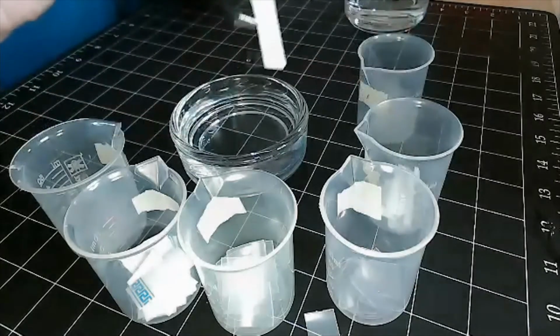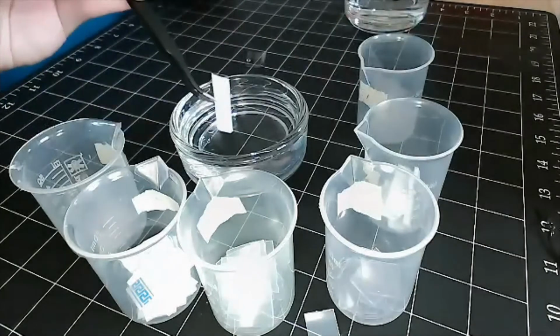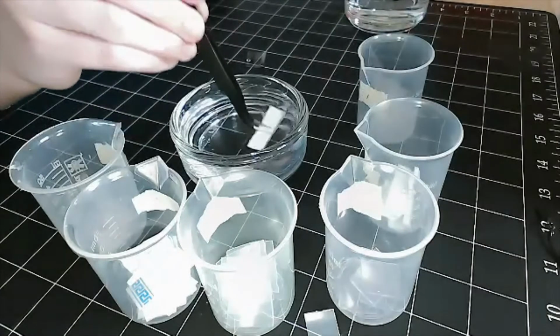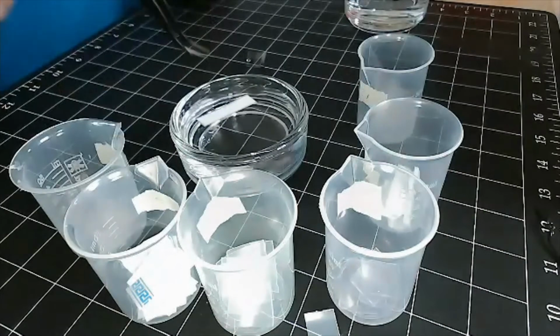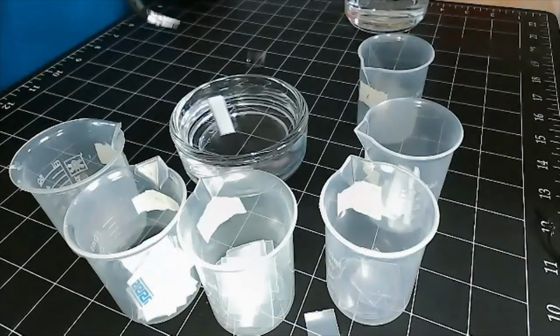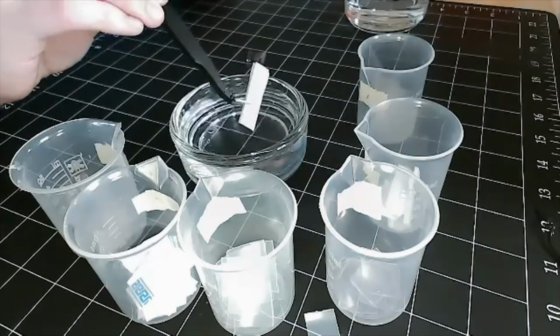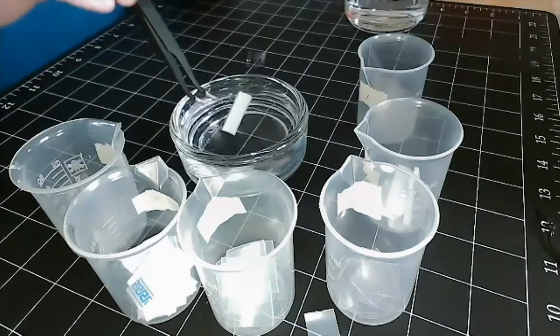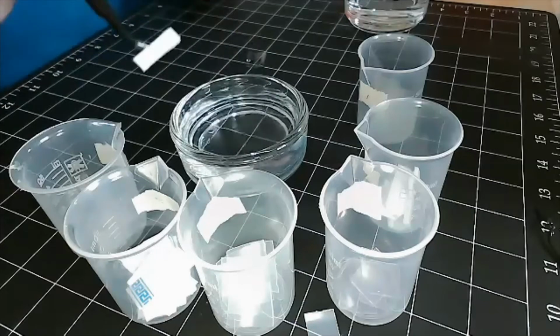Now I'll take my number 2 plastic. And I'm going to see if this one floats. So I'm going to make sure that I push it all the way down. What do you think? Float or sink? Oh yeah, this one floats. So even if I push it all the way to the bottom, it floats back up. So my number 2 floats, I'll put it in my float pile.